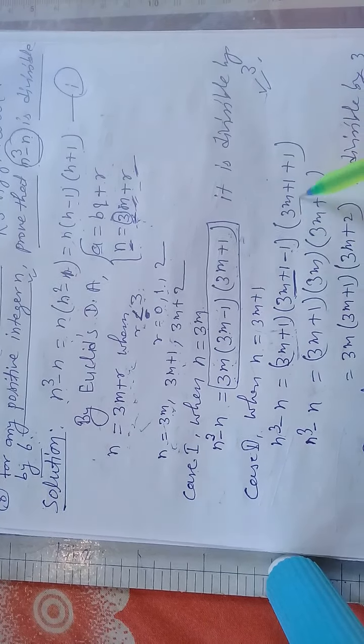We get (3m + 2)(3m + 1)(3m + 3), and 3 is common from the last term: (3m + 2)(3m + 1)·3(m + 1).